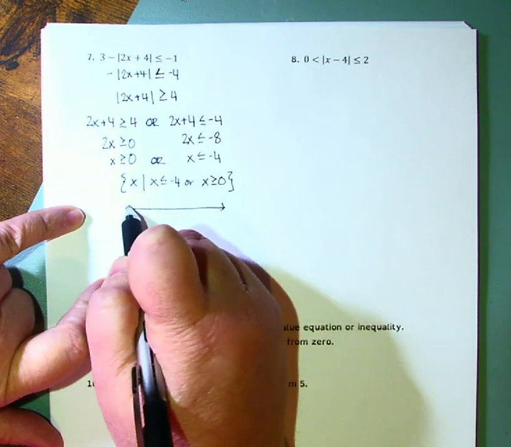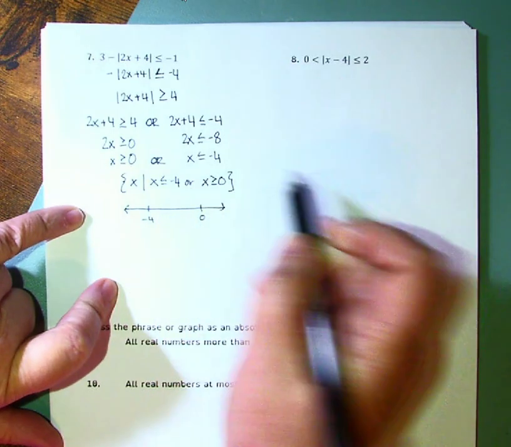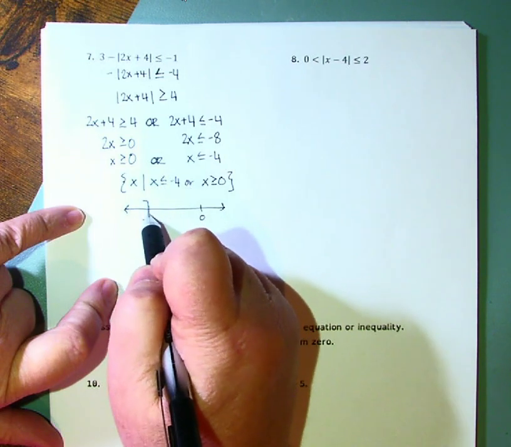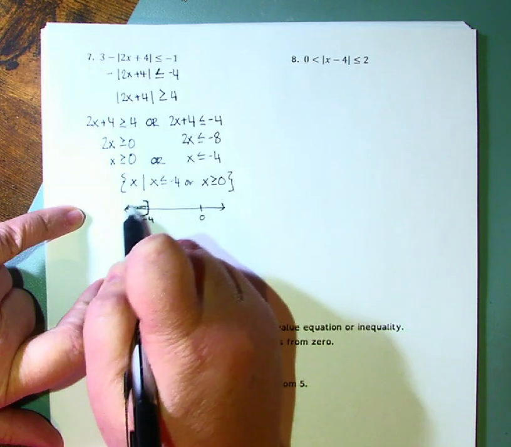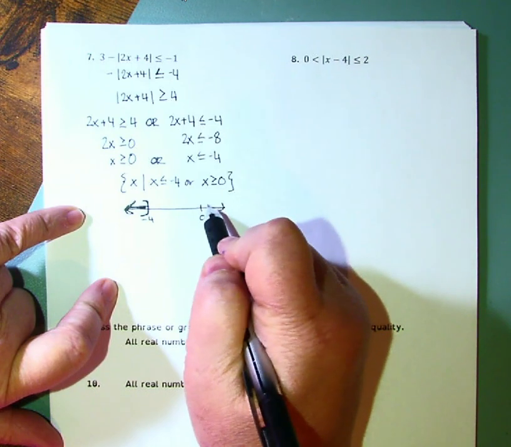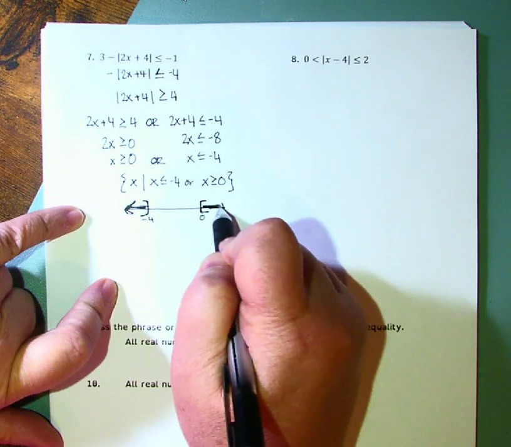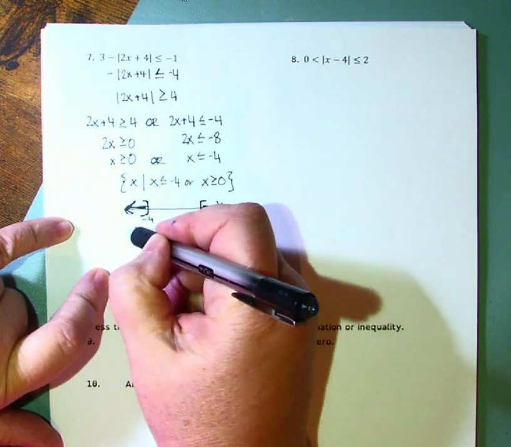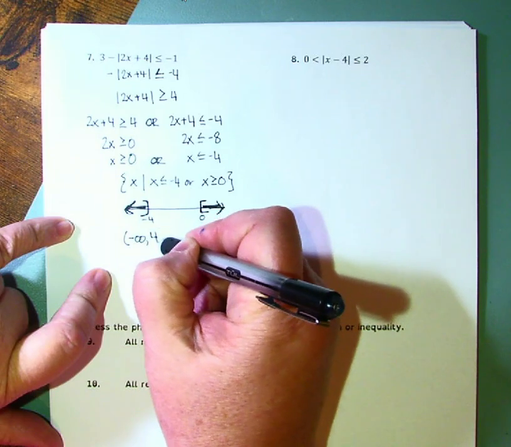On a number line, I would use those same points, negative 4 and 0. X's that are less than or equal to a negative 4 are going to be a square bracket at negative 4 because of the equal to and everything to the left. X is greater than or equal to 0 are going to be a square bracket at 0 and everything to the right.